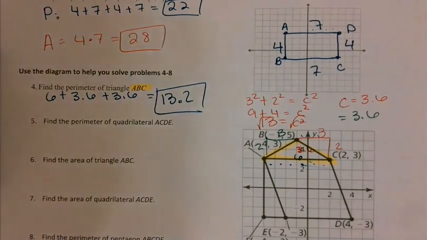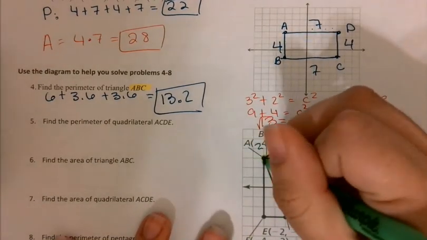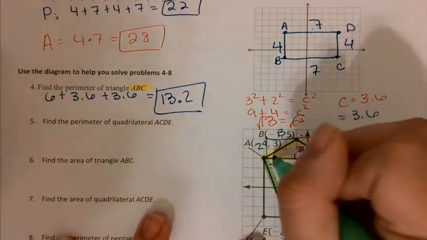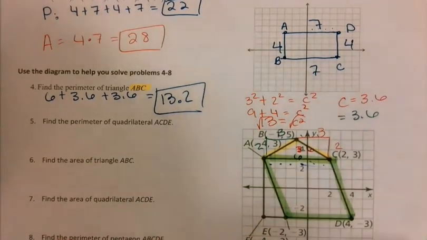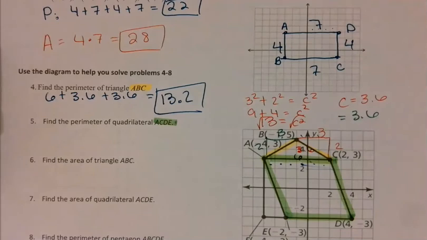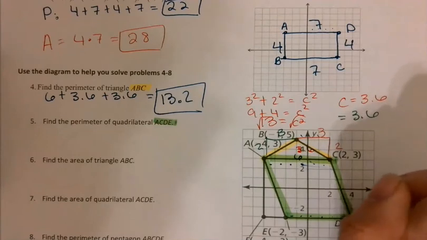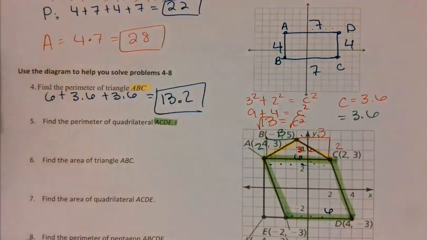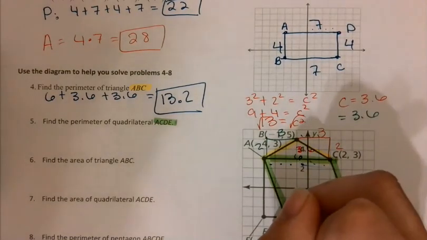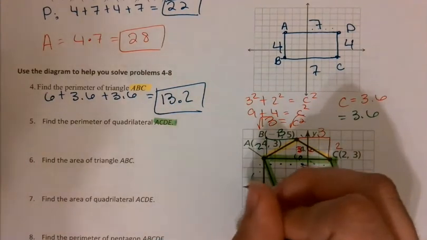Okay, it wants me to find the perimeter of ACDE. So I already know this is 6. This one is also 1, 2, 3, 4, 5, 6. Then I'm going to use triangles again. I'll use this one in blue. I will use this triangle over here because it's already drawn. I have it over 2. 1, 2, 3, 4, 5, 6.